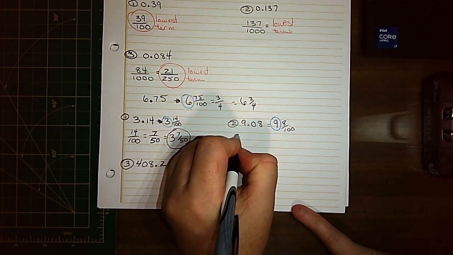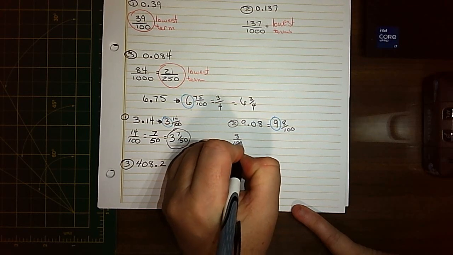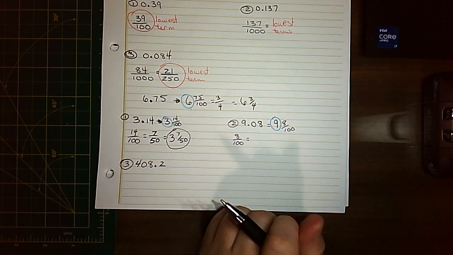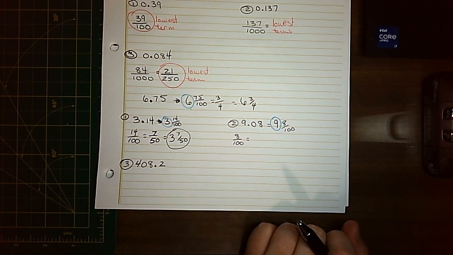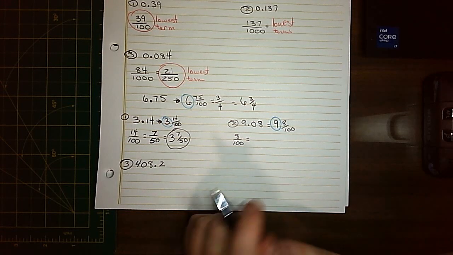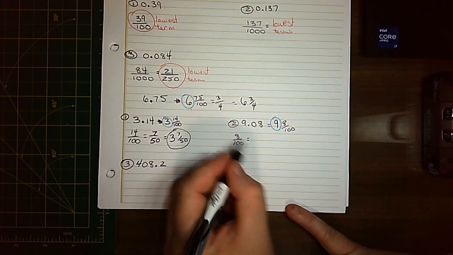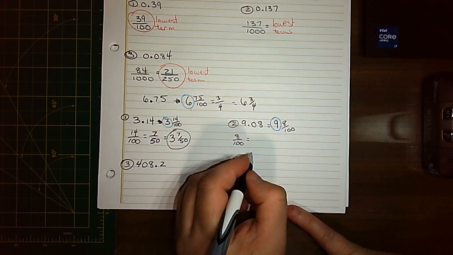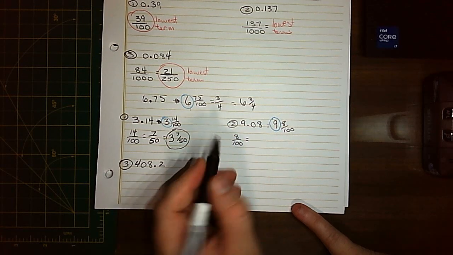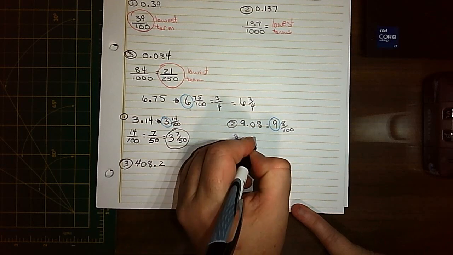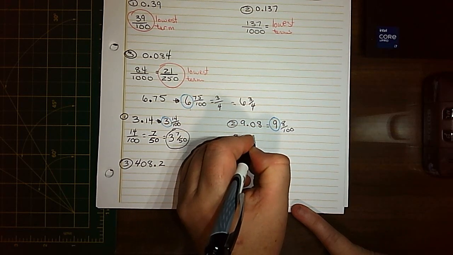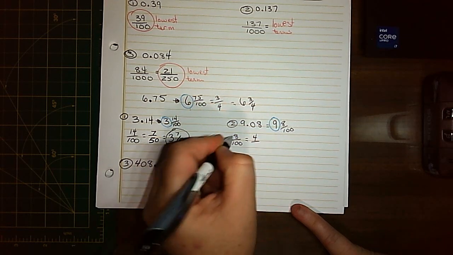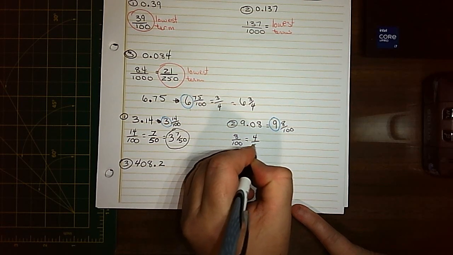So 8 over 100, let's bring that down to its lowest terms. Again, easiest is just to split it in half. 2 goes into 8 how many times? 4. 2 goes into 100, 50 times.